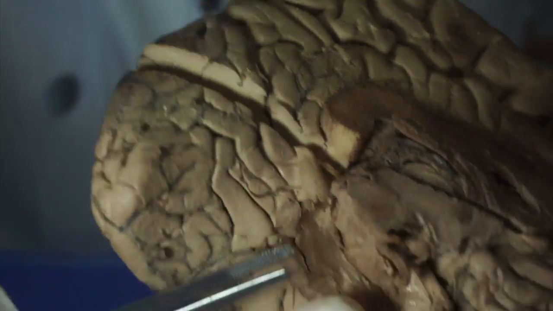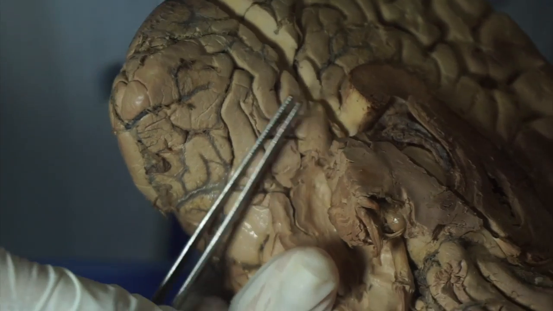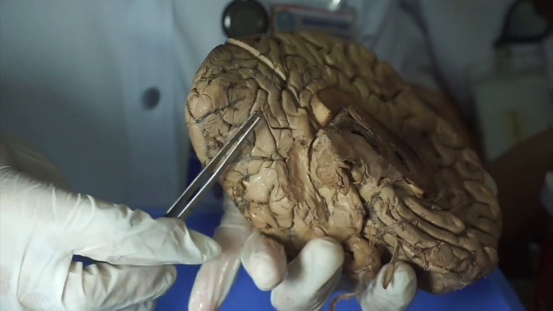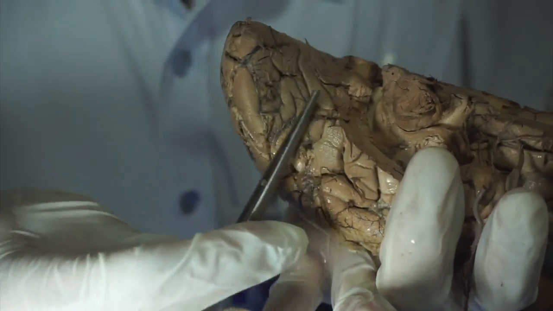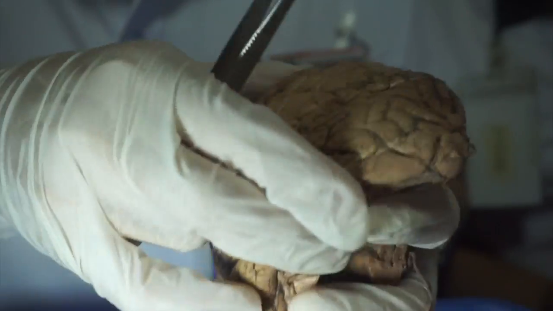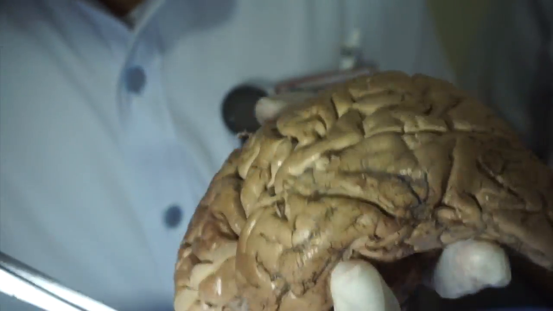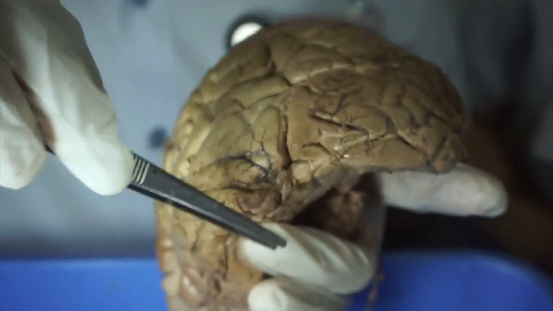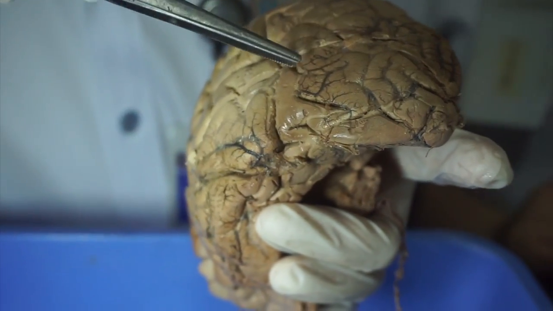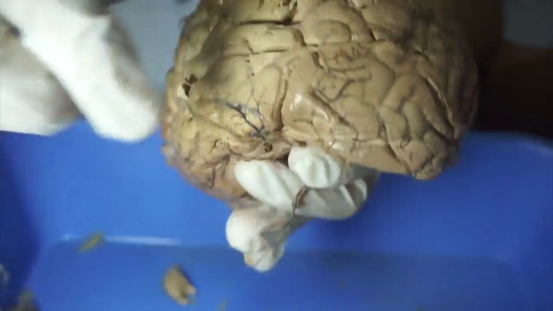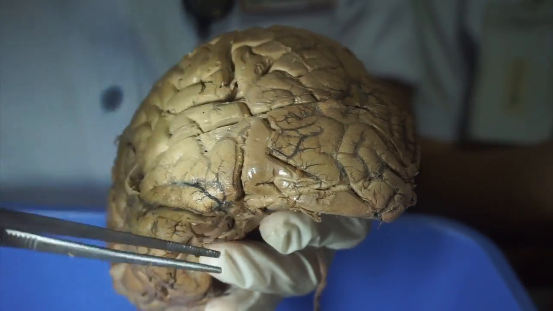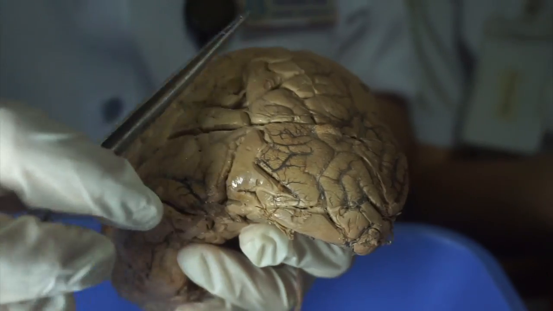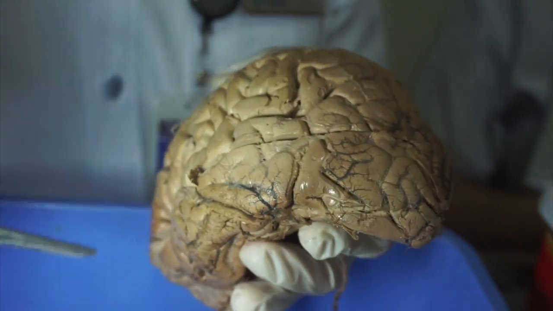Another important thing is this notch right here. This is the parietal occipital notch. You can appreciate it more on the lateral side, right here. It is an important demarcation since on the lateral side you cannot see the parietal occipital fissure. Looking from the lateral side, that is your landmark in differentiating which part of the brain is already the parietal or the occipital lobe.